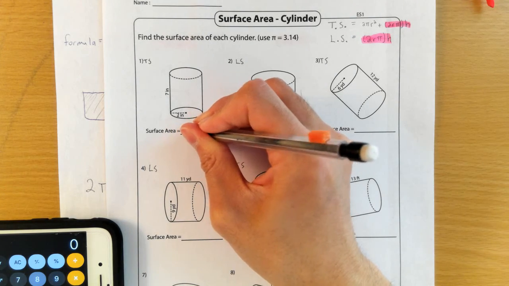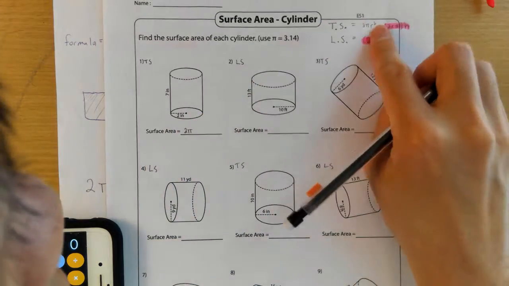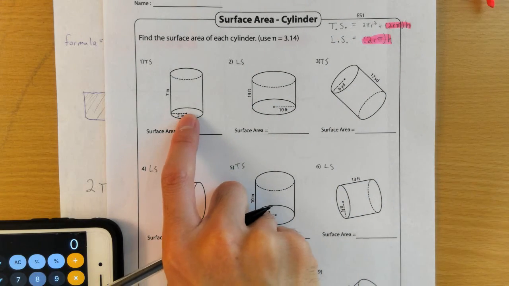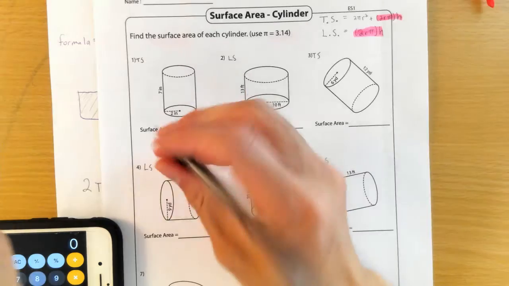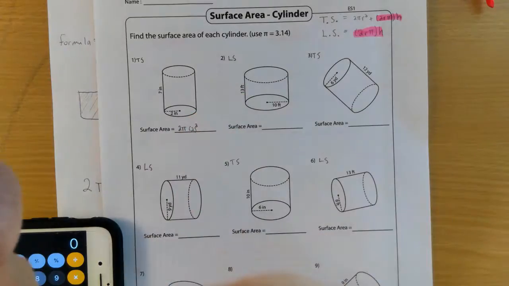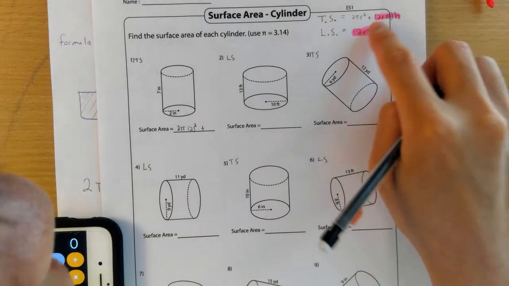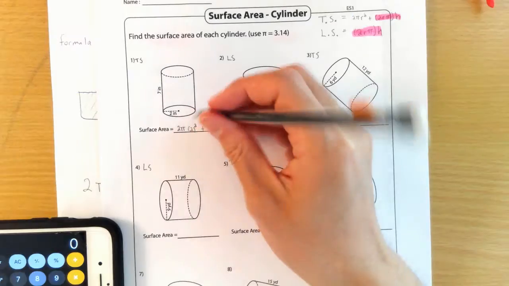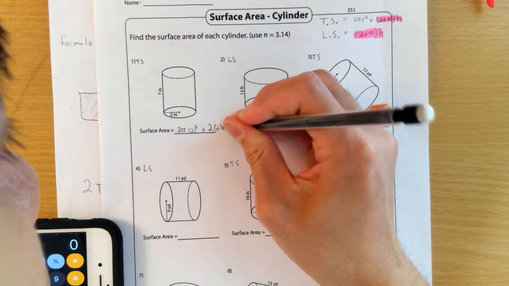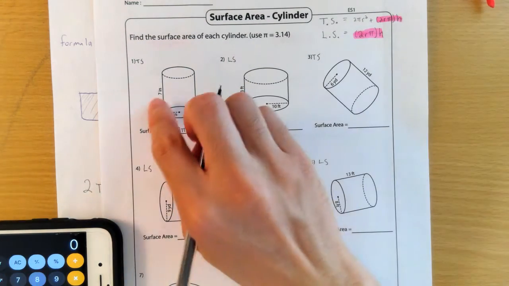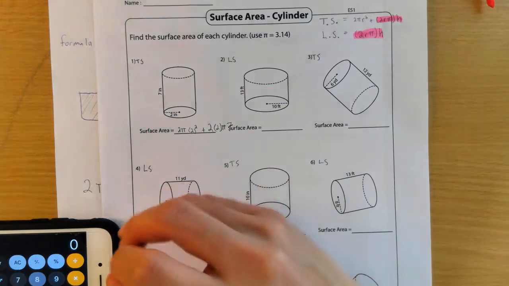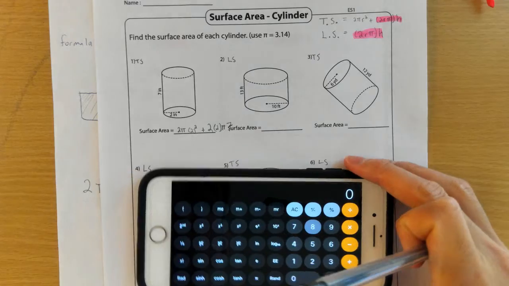So I will do 2 pi r squared. R is 2, as you can see, radius, the distance between the center of the circle to the outside, squared, plus 2r pi h. And then from there you just plug it in the calculator.